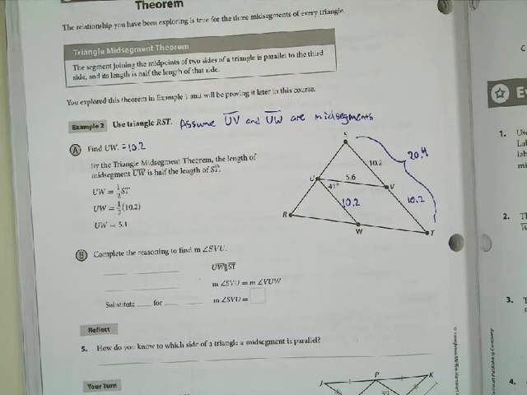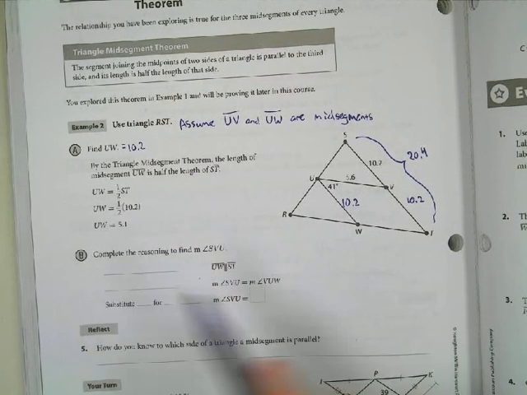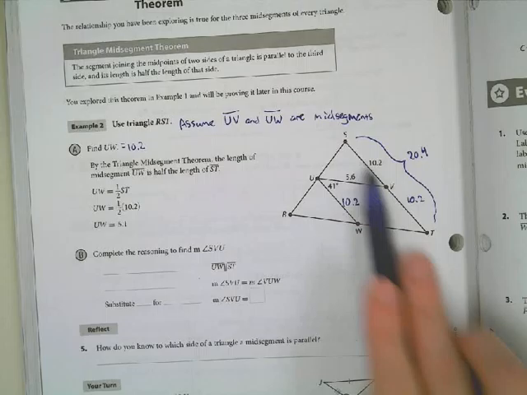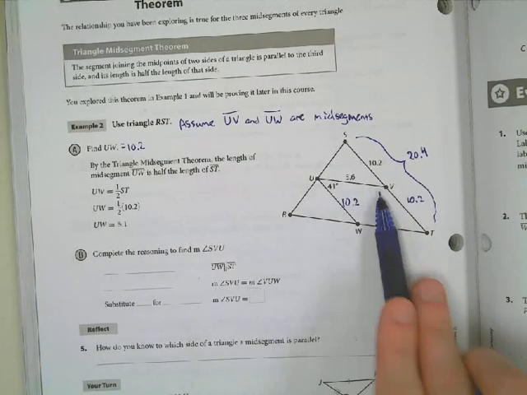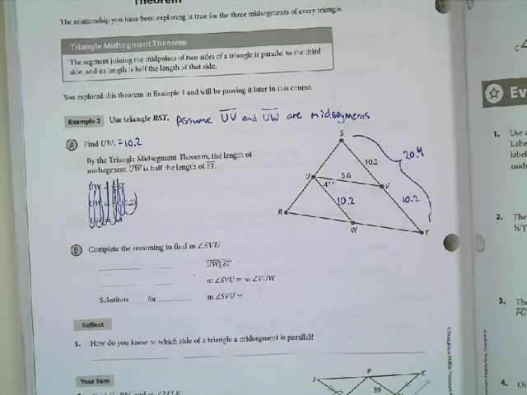Oh, I see. It's interesting. If you read the problem the way they wrote it, they said that ST was 10.2, but it looks to me that ST is not 10.2. It looks like SV was 10.2. So I'm going to scratch this out, because I don't think they labeled that very well, but oh well.